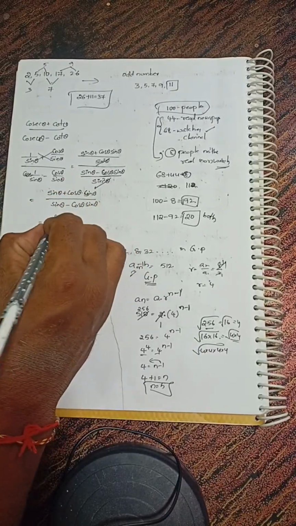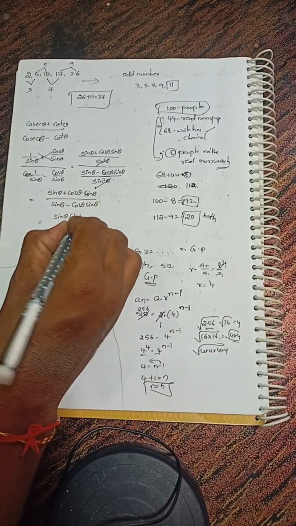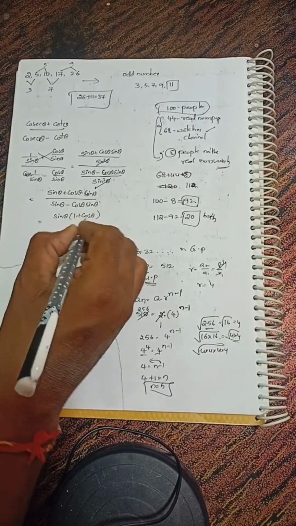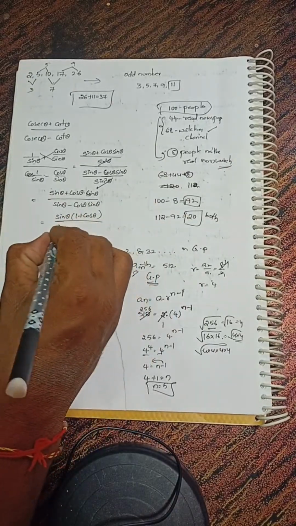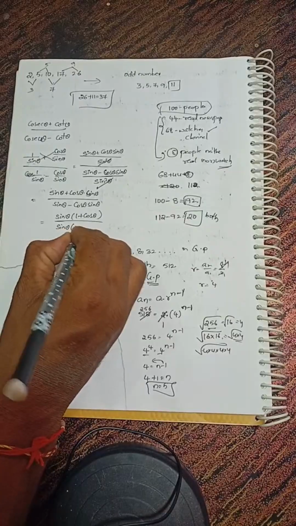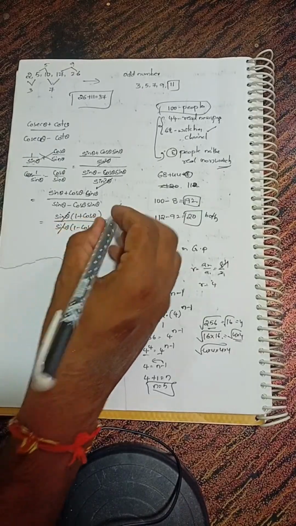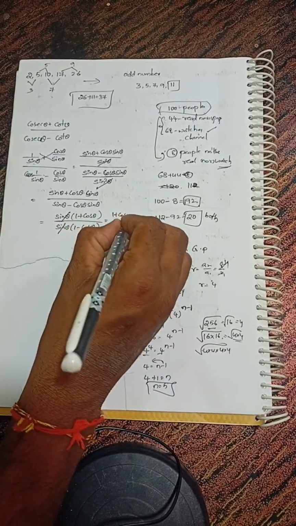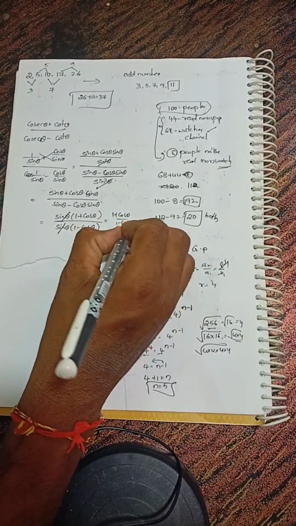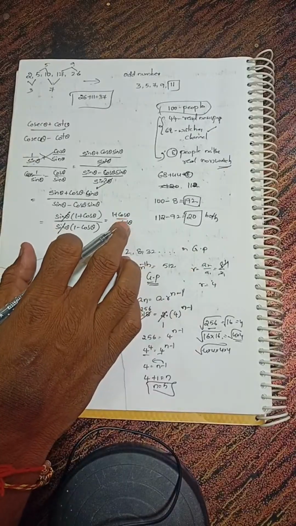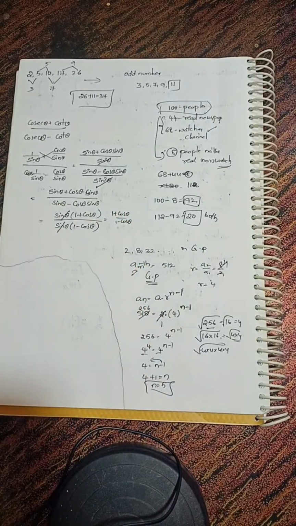From both we can take sine theta common, and the remaining will be 1 plus cos theta by, in the denominator, 1 minus cos theta. Sine theta will get cancelled. 1 plus cos theta by 1 minus cos theta. For this one we are going to do the reciprocal. If you want, we can do the reciprocal or we can solve the problem.